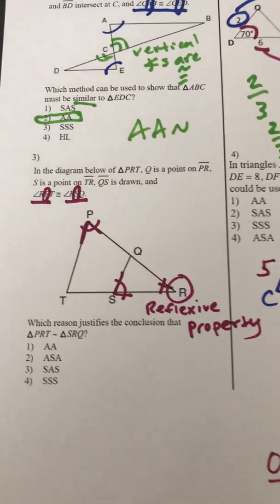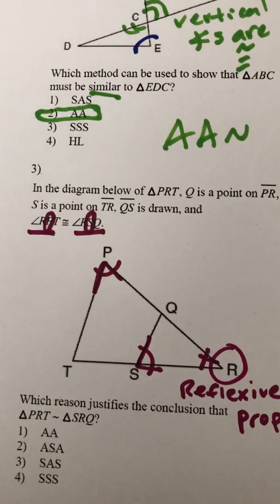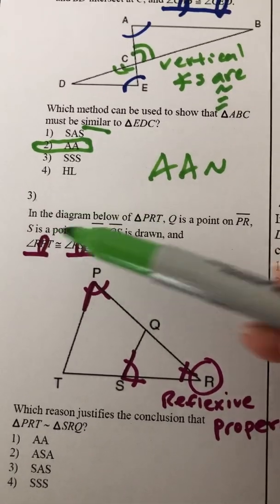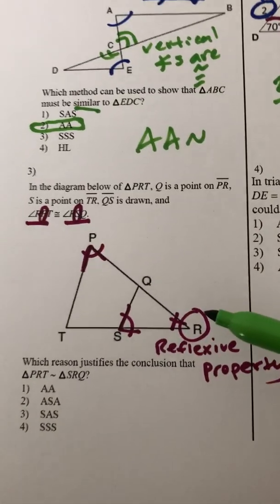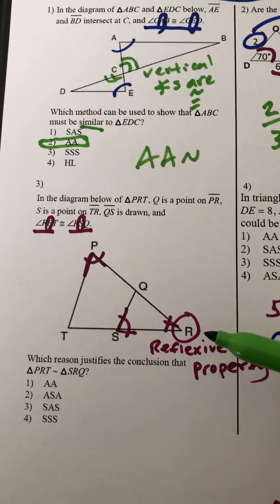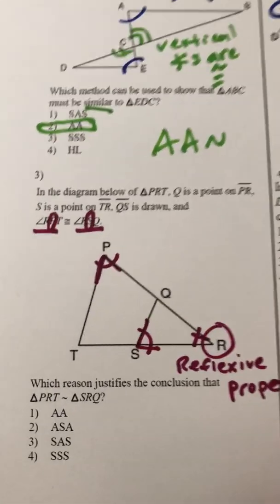Number 3, I marked in the given angles. Please make sure you know where those angles are. One's up by P, because the middle letter there is P, and the other one is by S, the vertex letter is S. And you have to notice that the two triangles have angle R in common. That's reflexive property.